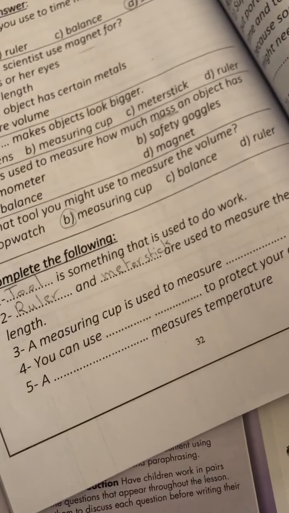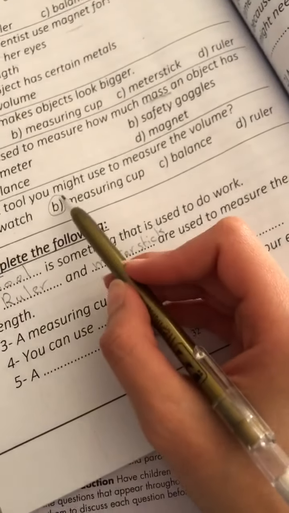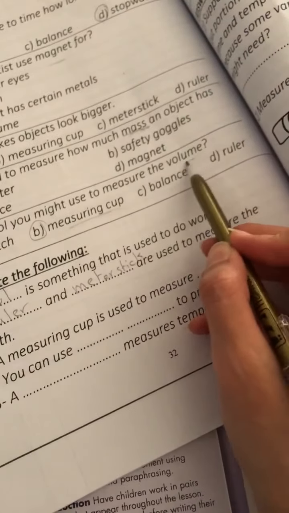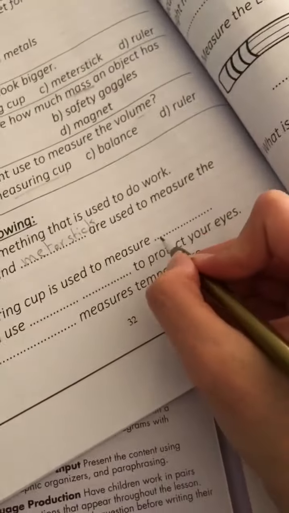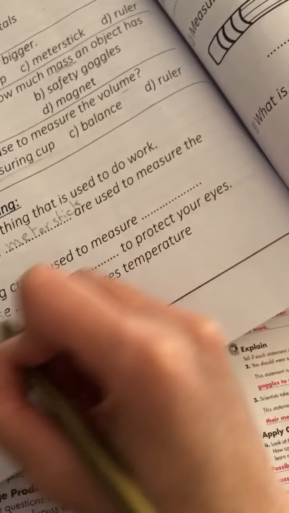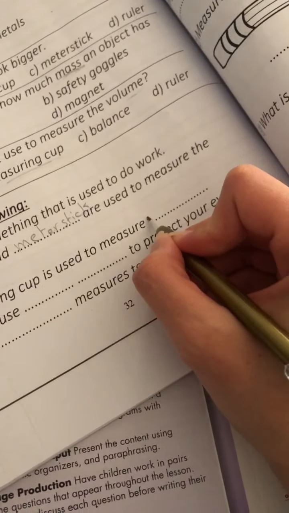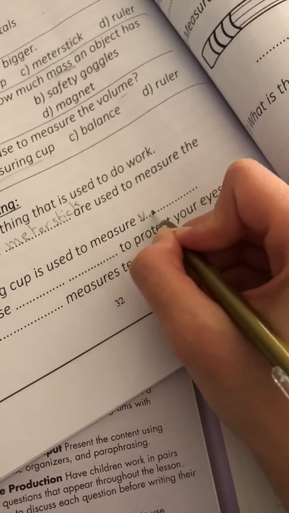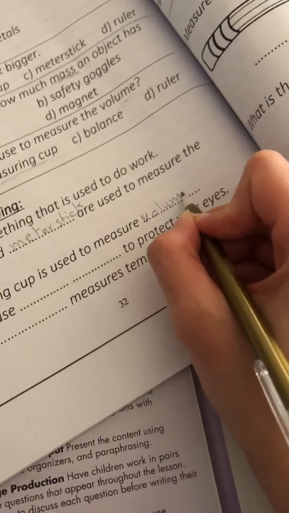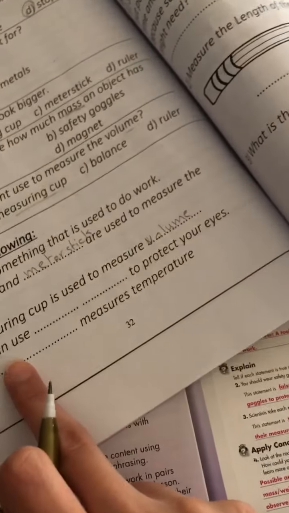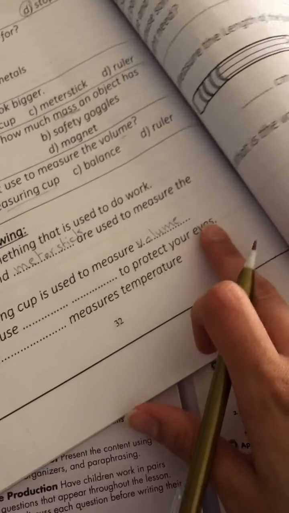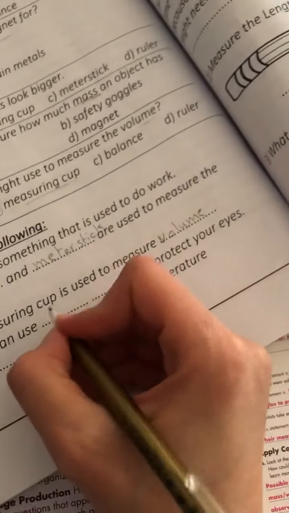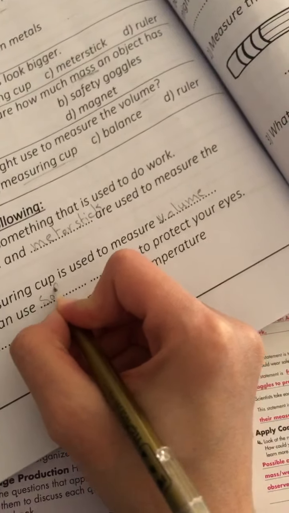Okay, a measuring cup is used to measure the volume of some liquids. So a measuring cup is used to measure volume of liquids. Okay, you can use what to protect your eyes? Safety, excellent, safety goggles.